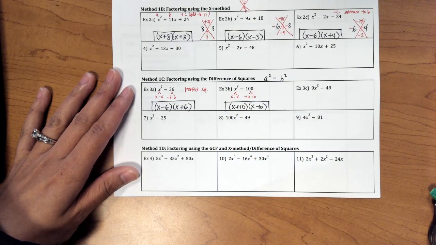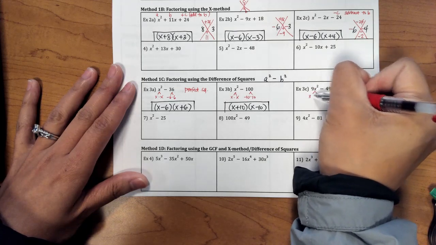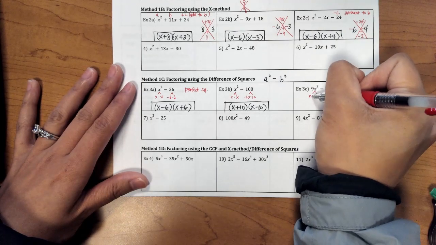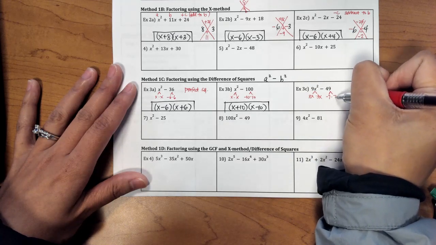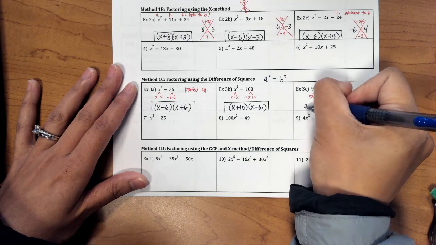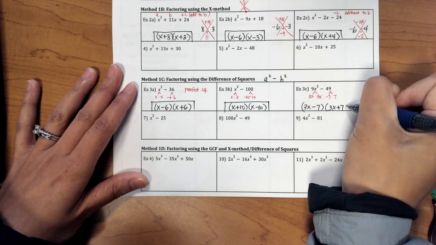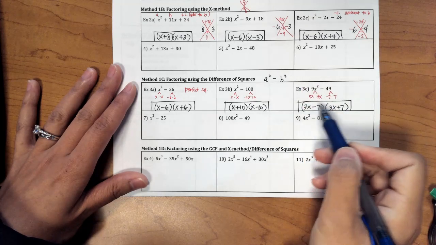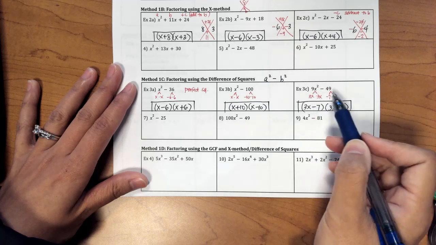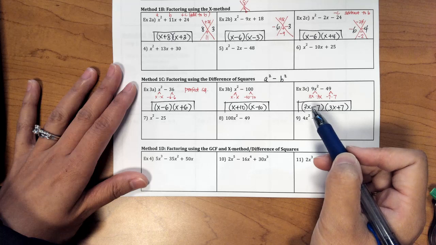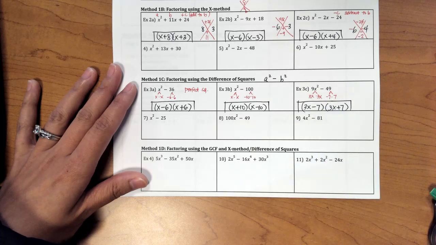Okay. Example 3c looks a little different, but 9 is a perfect square. 3 times 3 is 9, and then x times x is x squared. And then this one will be negative 7 times 7. And so now I have 3x minus 7 and 3x plus 7. If you multiplied this out using a box method or distributing or FOIL, you would see that the middle two terms would cancel out because there'd be one positive 21x and one negative 21x, and that gives us our final answer.